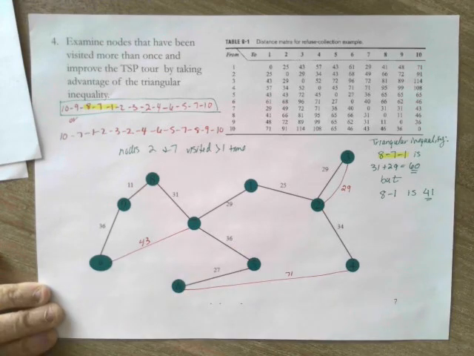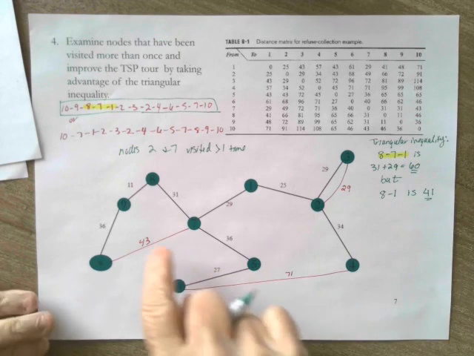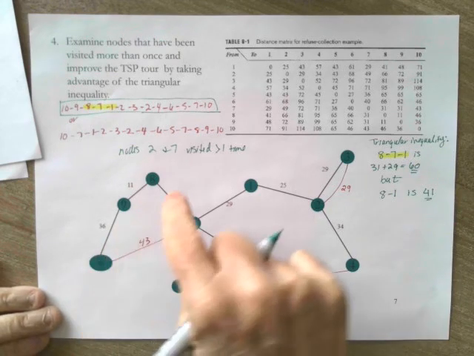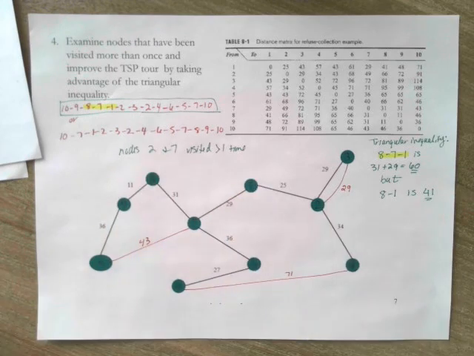So I can save 19 units by going 8 directly to 1. So that's one improvement.